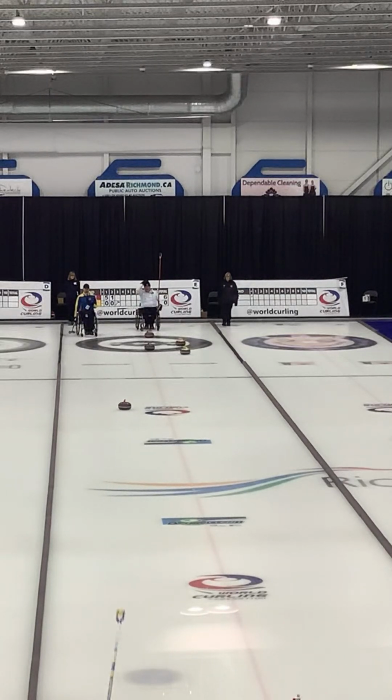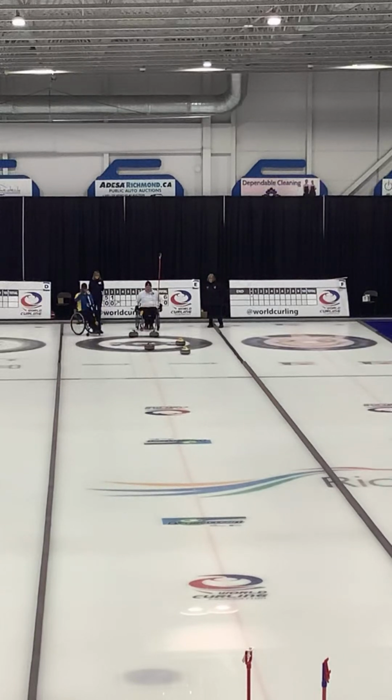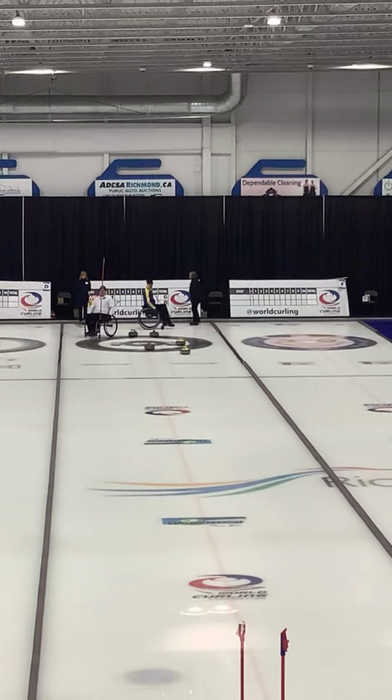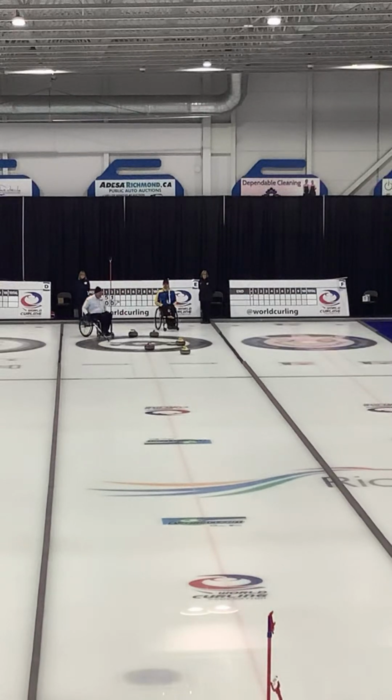Looks like a come-around draw for Johansson, Team Sweden. This rock really making its move at the end. This one is going to slide deep in the back of the rings. So I believe the United States is currently sitting one with hammer here in the second end. Opportunity for Sadowski to make a come around draw.